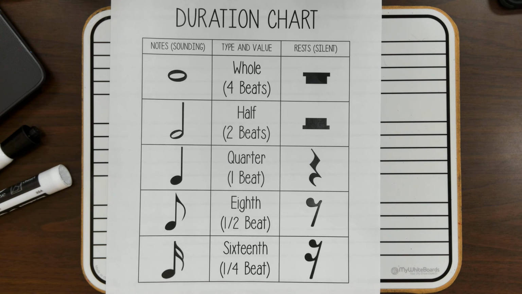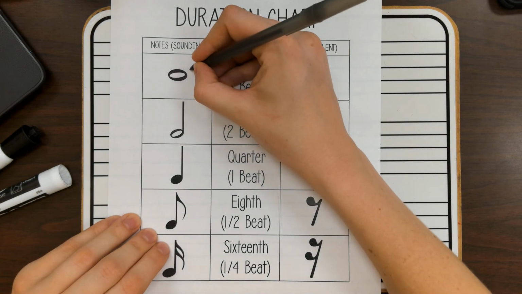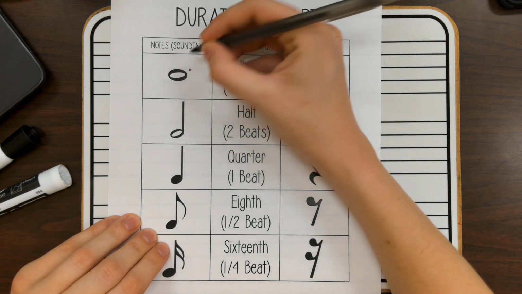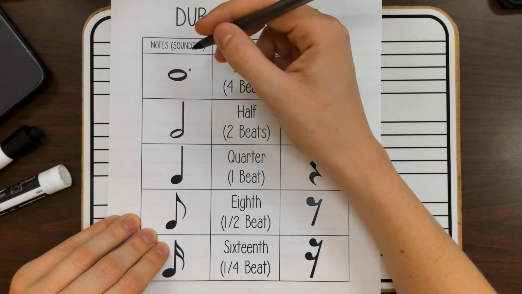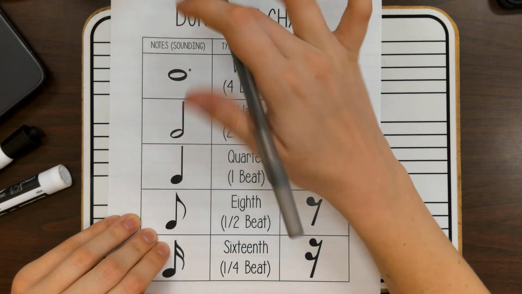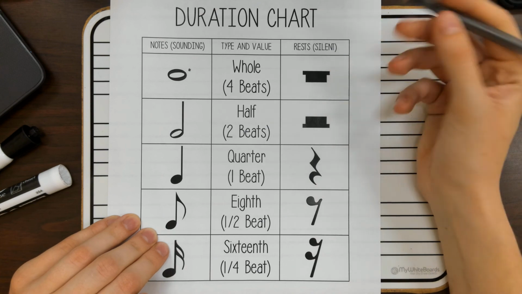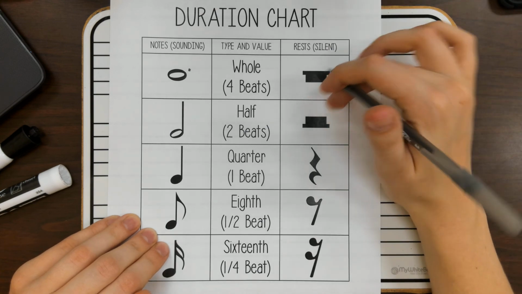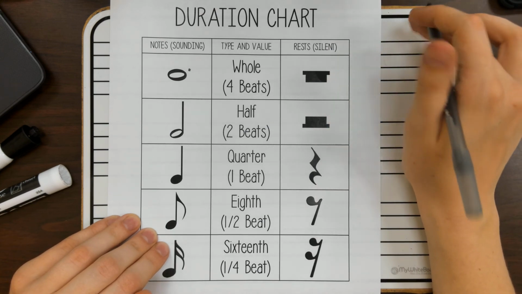So in order for us to do this, we need to make sure that you understand what exactly a dot does to a note. When I say add a dot to a note, I mean do this. Just add a dot, usually a little bit to the right, either a little bit higher or lower depending on the note. And that will actually make our note longer. However, it won't always make the note longer by the same amount.